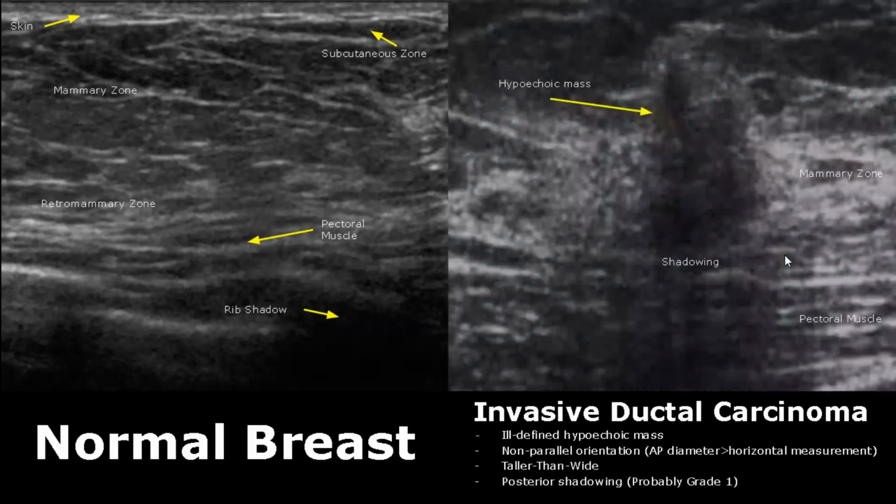Here we have another case of invasive ductal carcinoma. We have an ill-defined hypoechoic mass and it has a non-parallel orientation. It is taller than wide. The AP diameter will be more than the horizontal measurement. It also has posterior shadowing, which is usually a sign of grade 1 invasive ductal carcinoma, but it is not always the case.